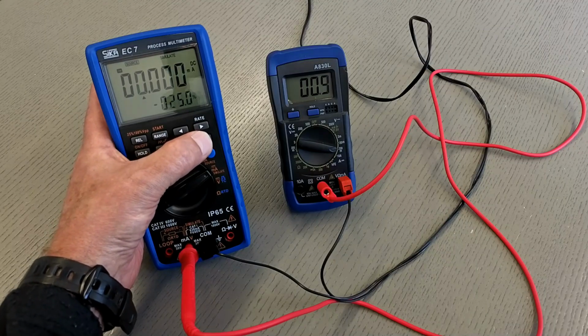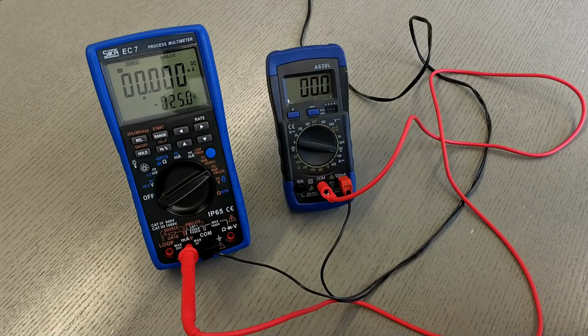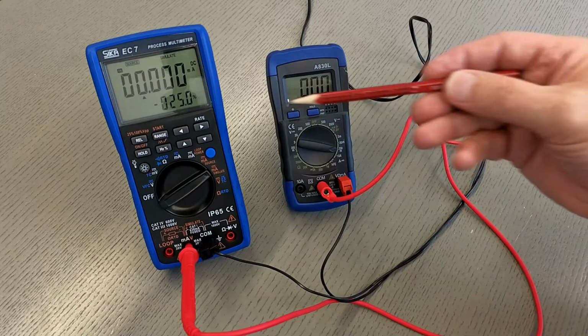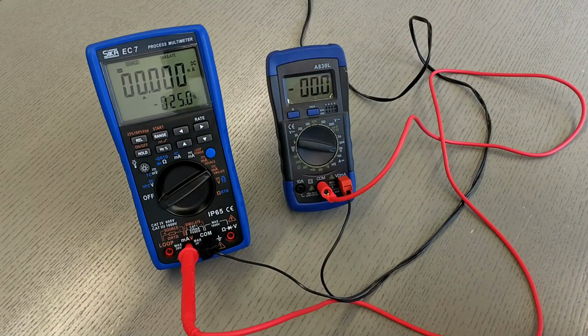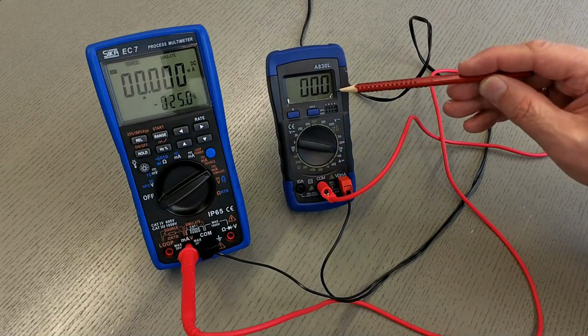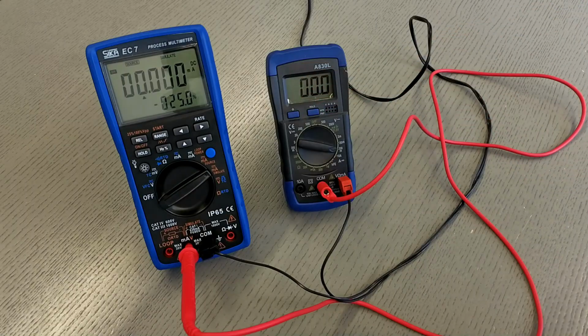to 0, and then I see minus 25, because the base value is all the time the 4 milliamp, and if I have 0, then I'm minus 25% below 4 milliamps. So I switch off the loop, and then I see again no current in the loop.